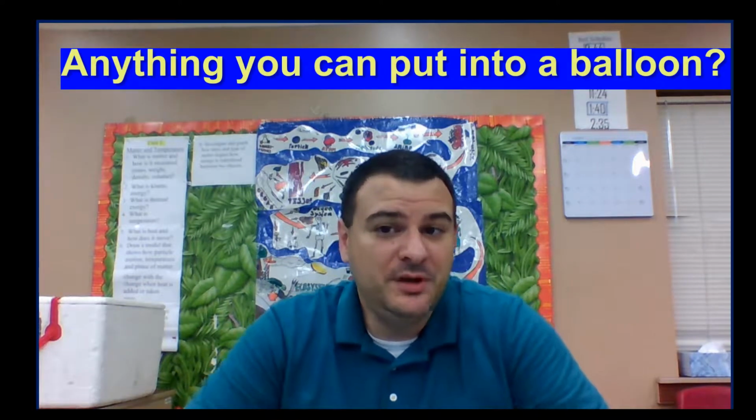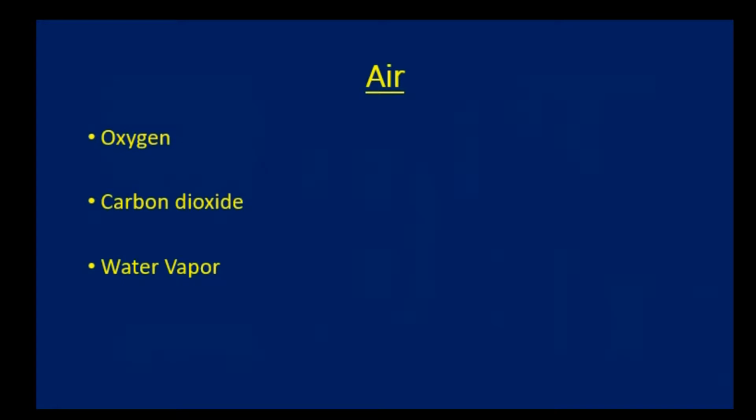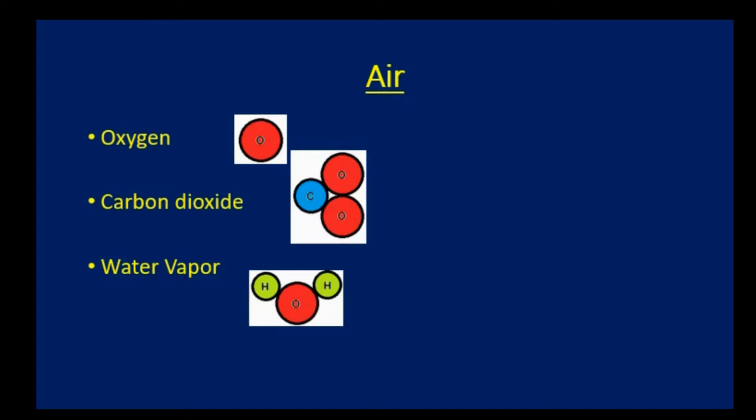What about air? Here's a good quiz for you. Is air made of matter? Does it have stuff in it? Well, can you put it into a balloon? Yeah, of course you can. So yes, air is made of stuff. Air is made of oxygen and carbon dioxide and water vapor. And these things are atoms of different elements or molecules that make up matter.